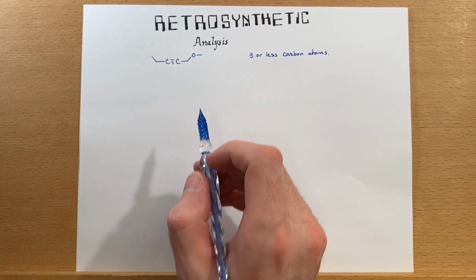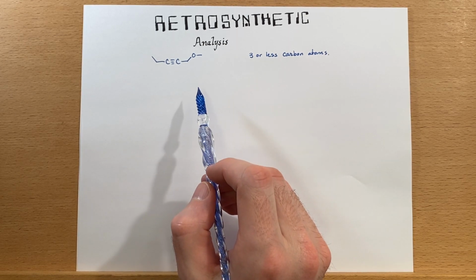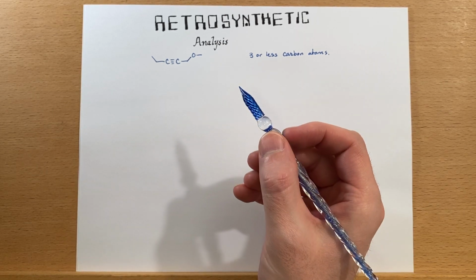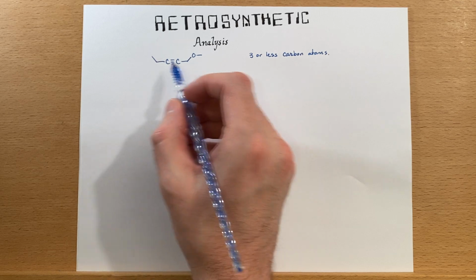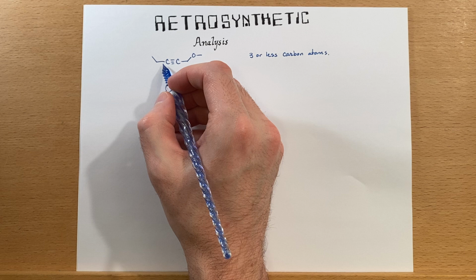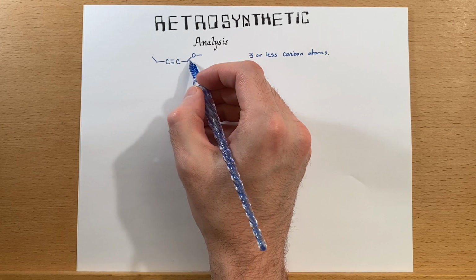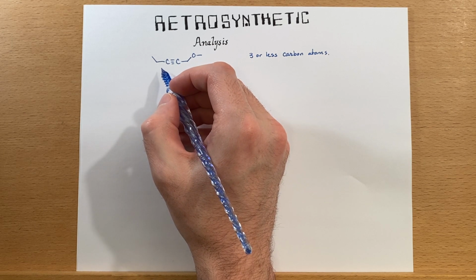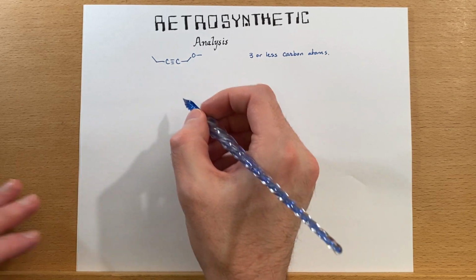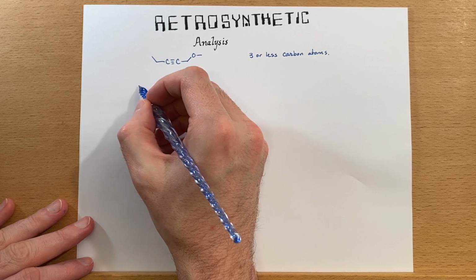Now, the way this works is we start looking for places where we could break this molecule apart, and then think about reactions that we could use to put this molecule together. So one of the options would be looking at where the functional groups are and deciding we could break it at one of the functional groups. So let's try to see what would happen if we break this bond right here.